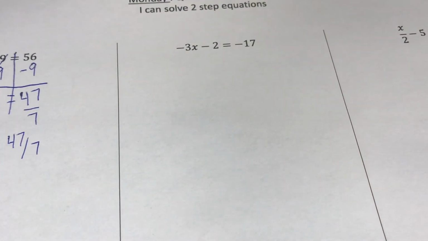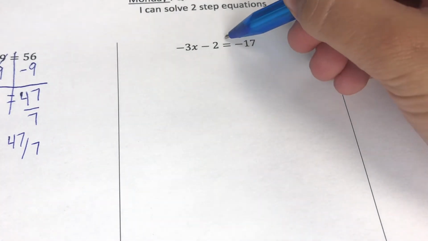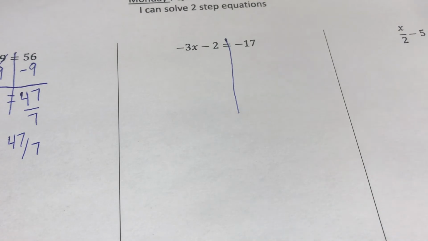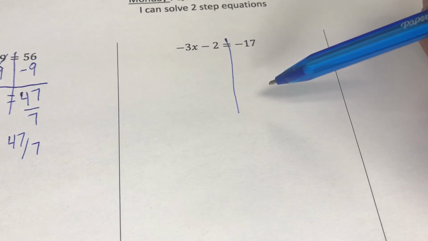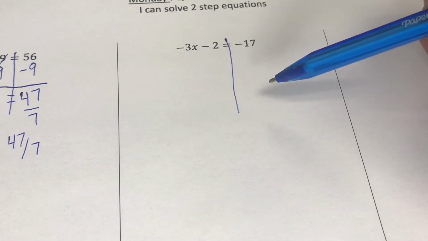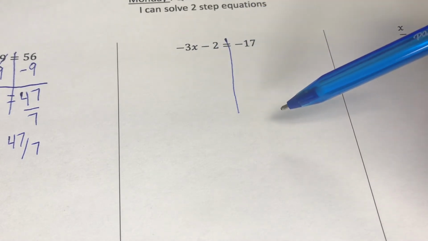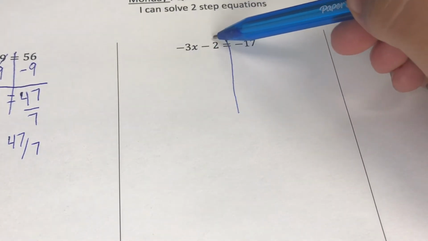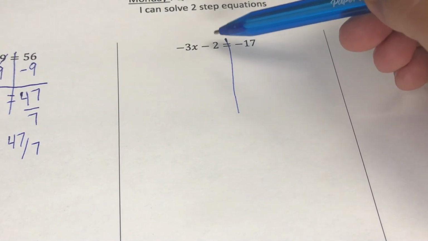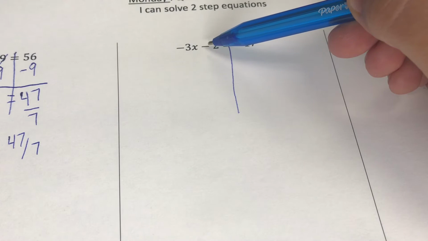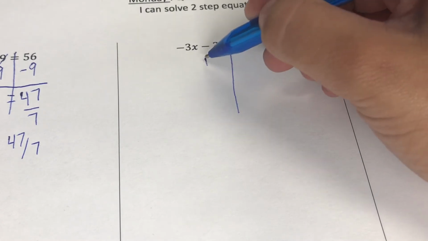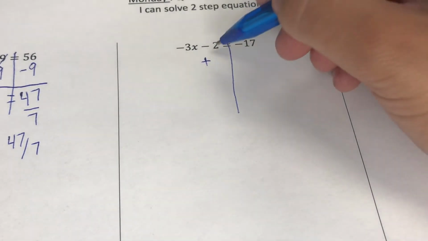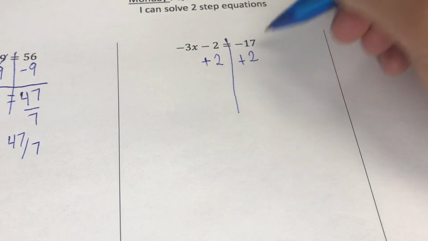Our second problem is negative 3x minus 2 equals negative 17. Again, first step, let's draw our line down the equal sign so we know the left-hand side of the equation versus the right-hand side. Our next step is we're going to use the inverse operation to move the number that does not have a variable. In this case, negative 2 does not have a variable. So the inverse operation of a negative or a minus is plus. So we're going to use the additive property of equality to add 2 to both sides.